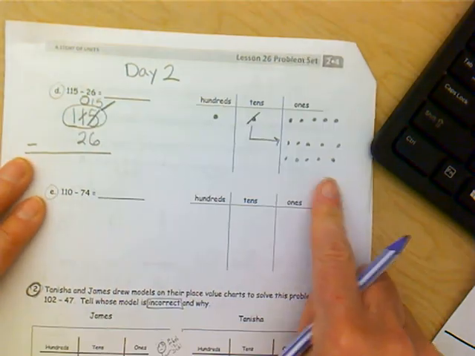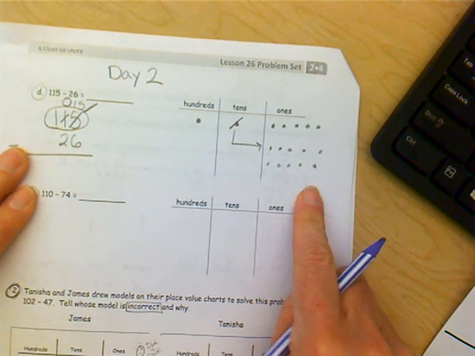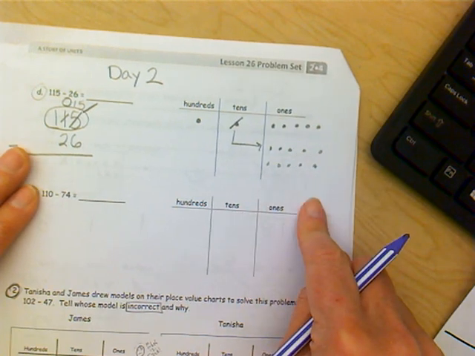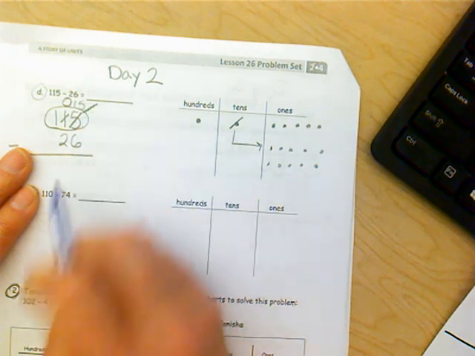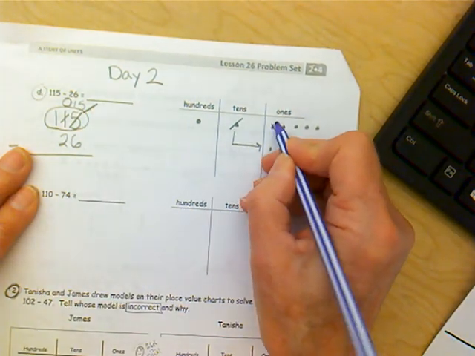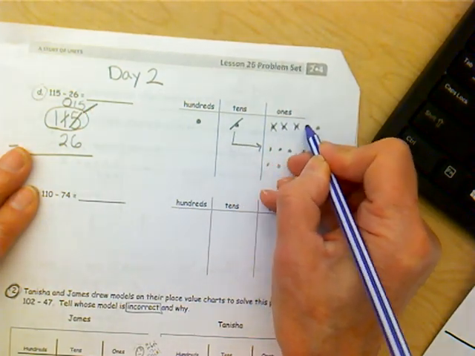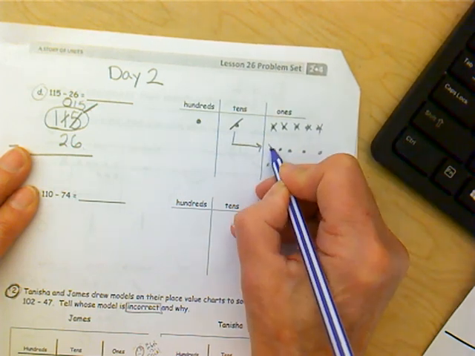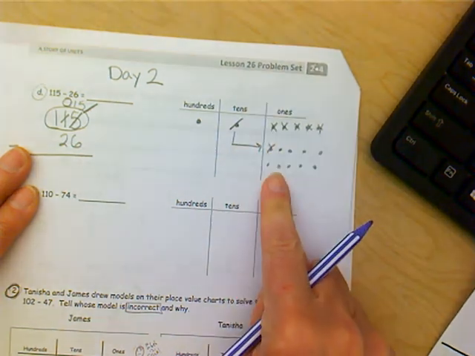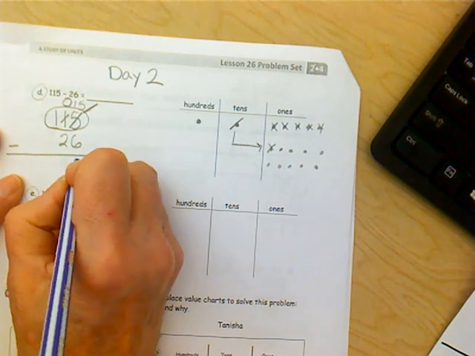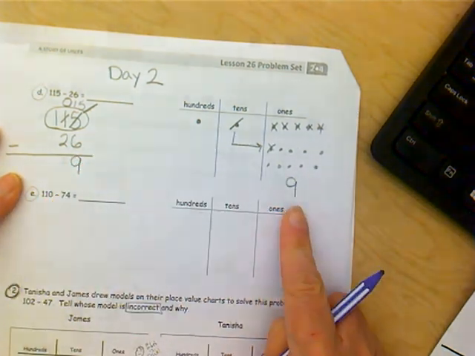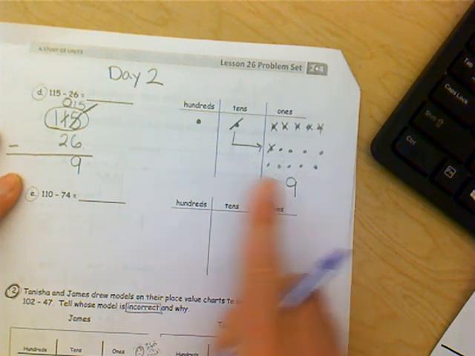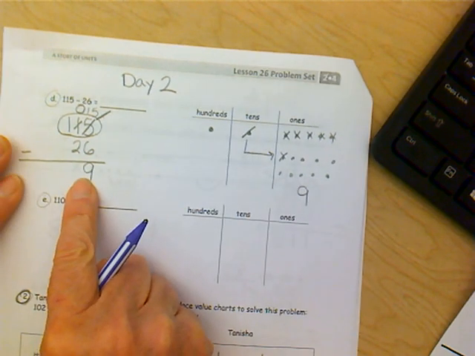All right, so now I'm going to come back and I am going to take a look at what's going on in my ones. So 6 ones from 15 ones. Well, I think I can do that now. 1, 2, 3, 4, 5, and 6. So I'm taking 6 ones away, which leaves me with 9 ones here and 9 ones here. Remember, if I do it in my chip model, I also have to do it in my vertical form.